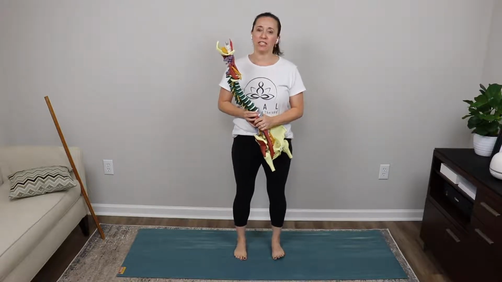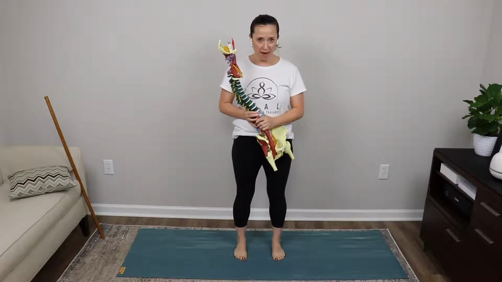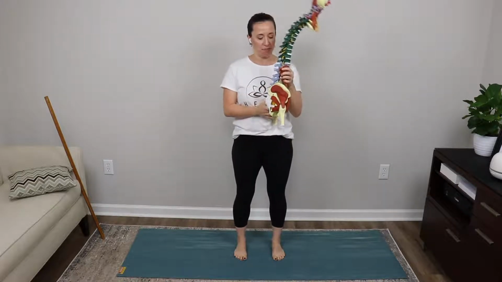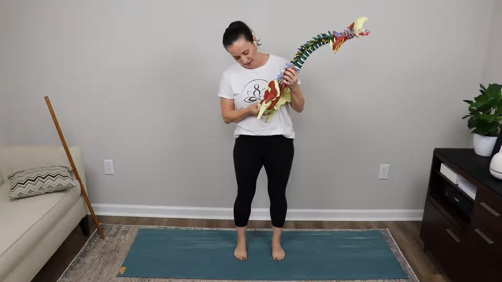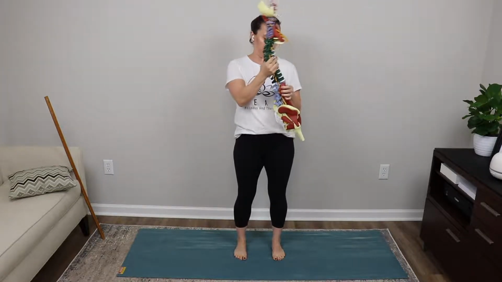We are doing a class focusing on low back arthritis. So, I'm starting with my little spinal model here so that people understand what I'm talking about. Arthritis is a term that's commonly used, but most individuals don't actually understand what arthritis means. And so, we're going to break down the word for a second, and then we're going to talk about where spine arthritis or low back arthritis occurs.